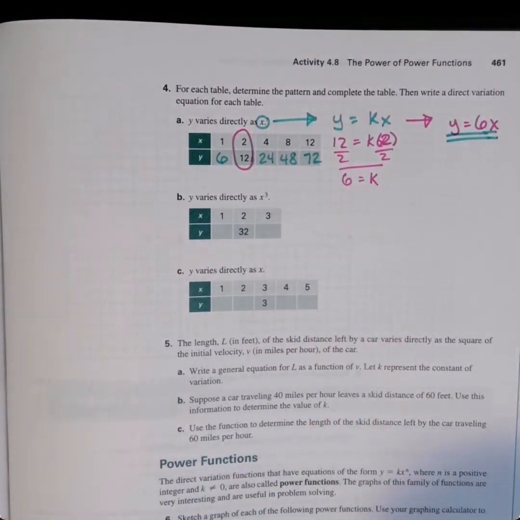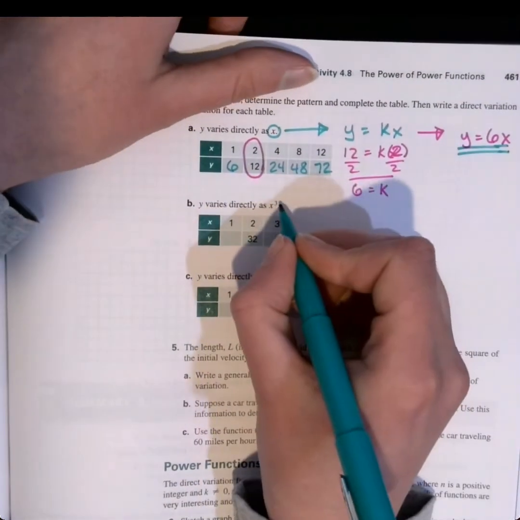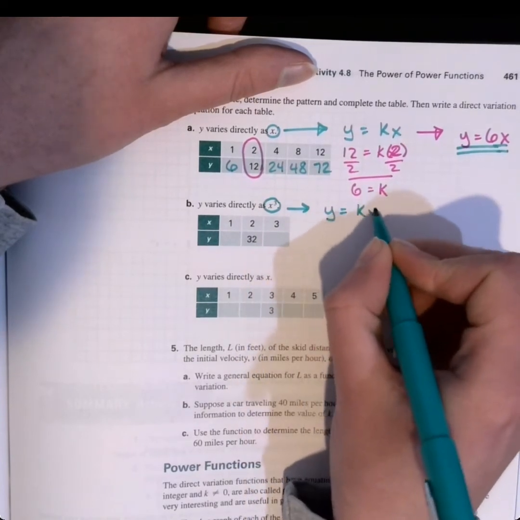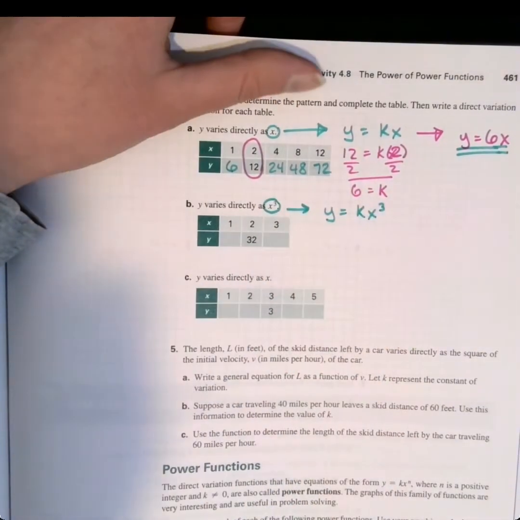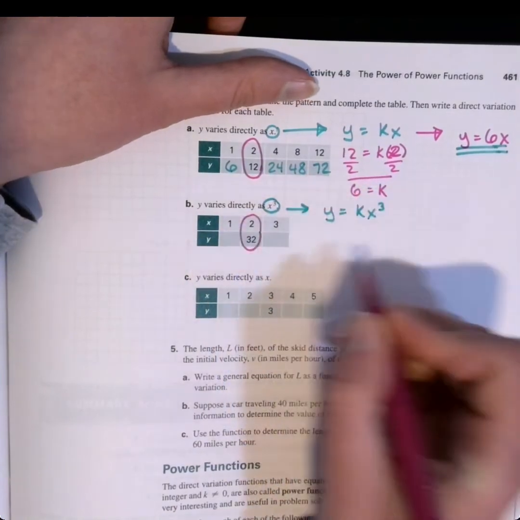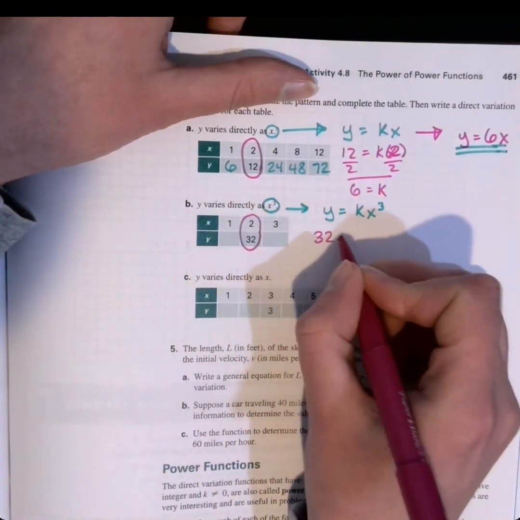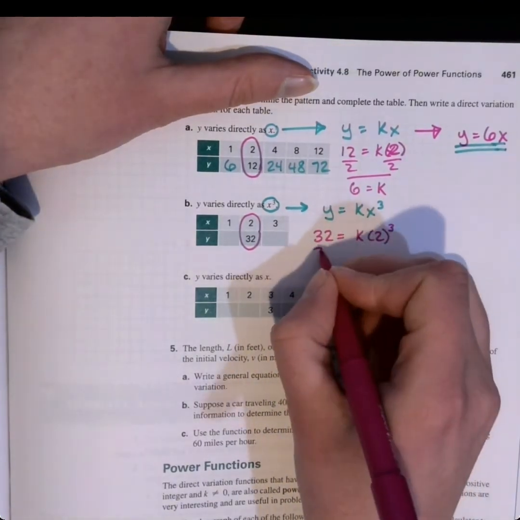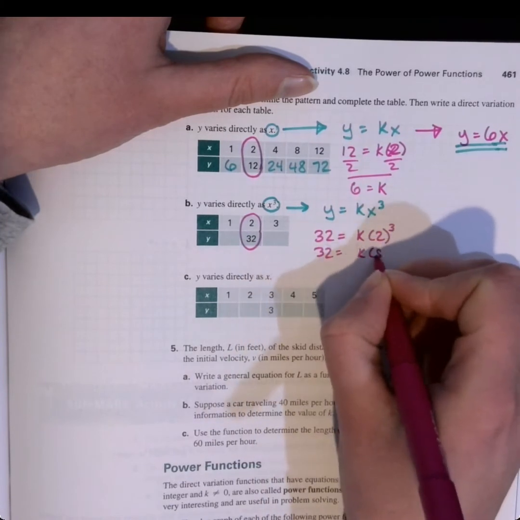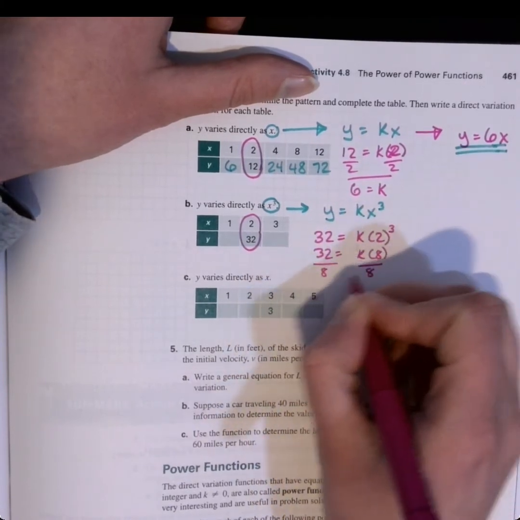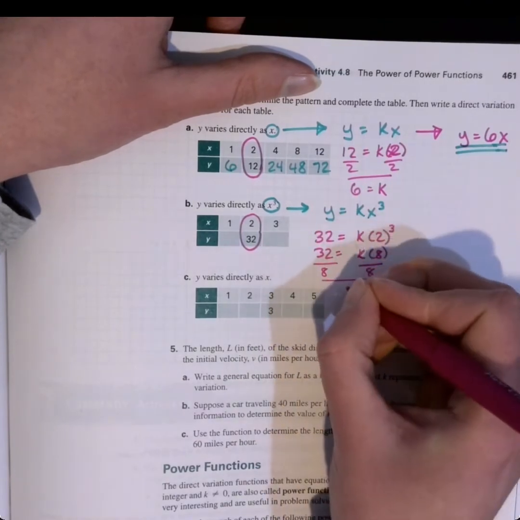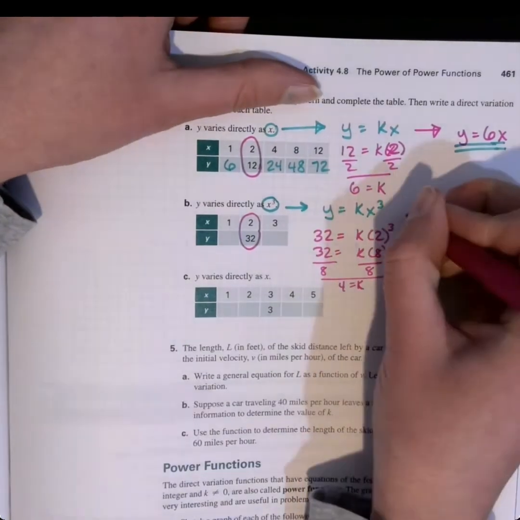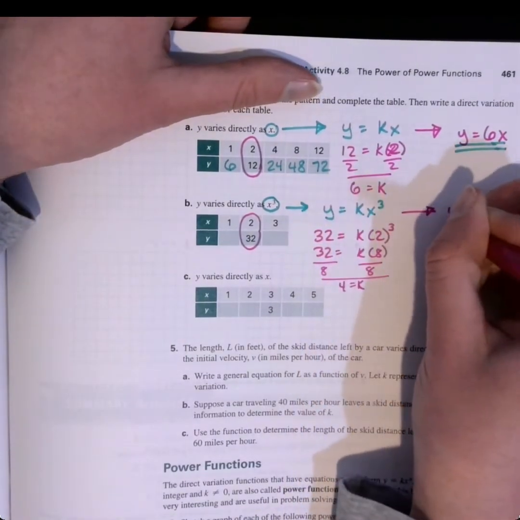So we try again. Okay, so this one says y varies directly as x cubed. So I know my function is y equals kx cubed. And then again, I have another ordered pair here of x and y values. So I can plug in the 32 for the y value: 32 equals k times 2 to the third power. 2 to the third power is 8, so 32 equals k times 8, and I can divide both sides by 8 to figure out that the k value is 4.